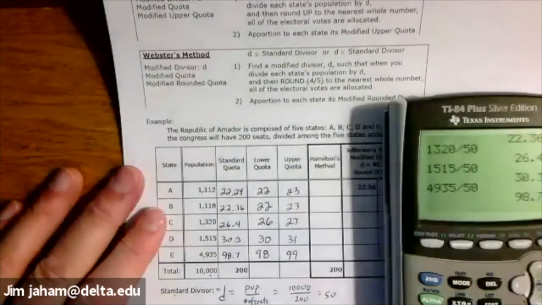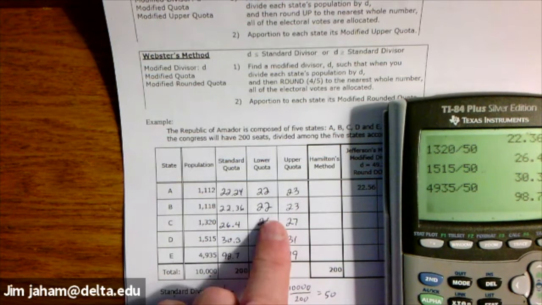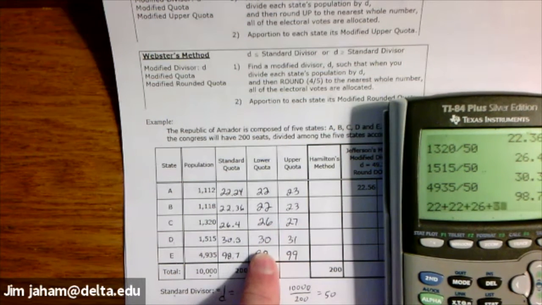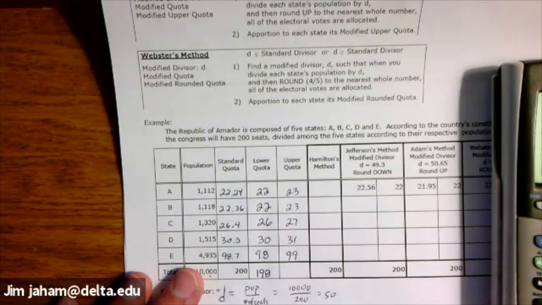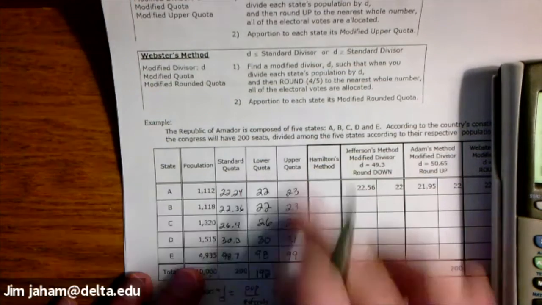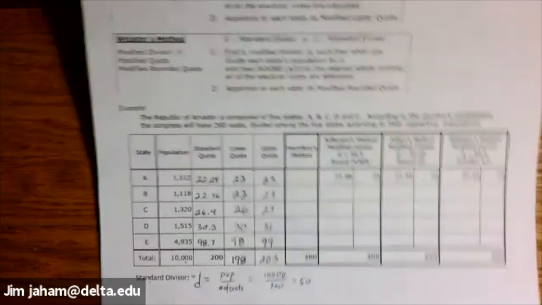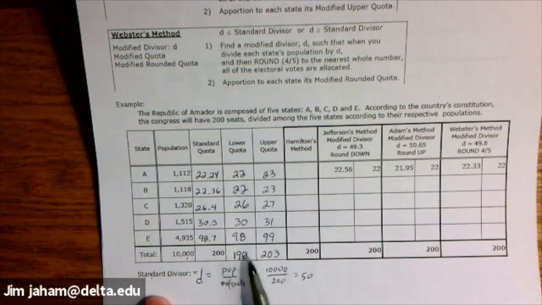All right, this stuff that I'm doing here is all preliminary stuff, before we get to the 4 methods: Hamilton's, Jefferson's, Adams, and Webster's. So I'm going to add these together: 22 plus 22 plus 26 plus 30 plus 98, and we get 198. Since all these are 1 higher than these, you can add 5 to that, and you should get 203. In this chart, the only totals that will not sum to 200 are the lower quota and the upper quota.